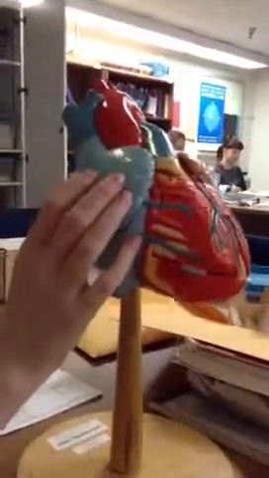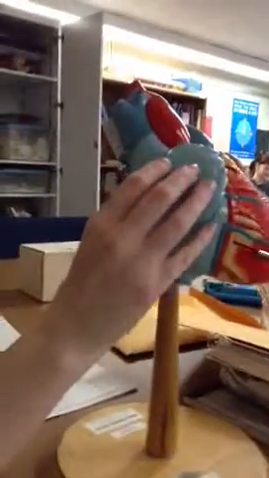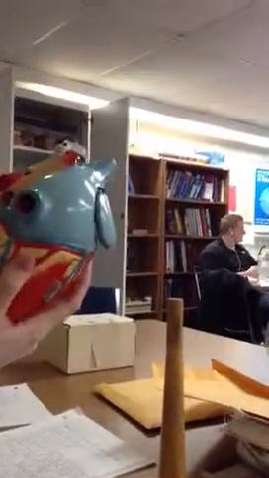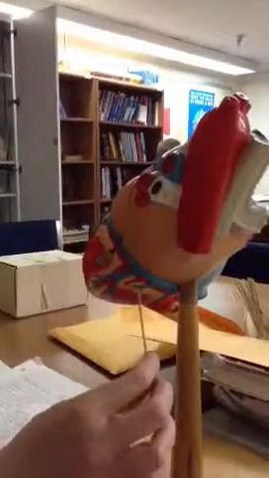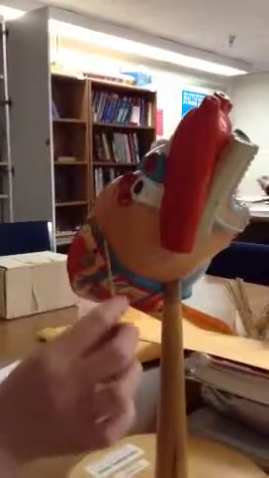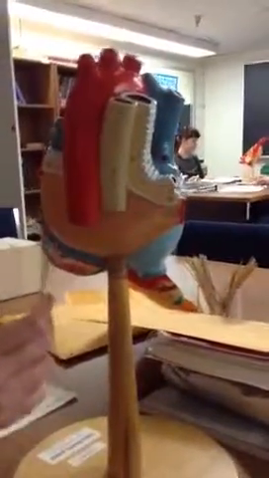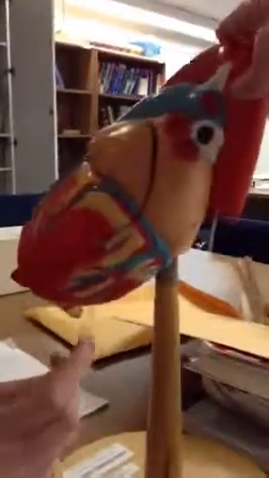Cardiac veins that we have to find. And veins are. Here we go. So let's just put this back on here to orient. This is going to be your cardiac veins right here. All of this blue is going to be your cardiac veins.